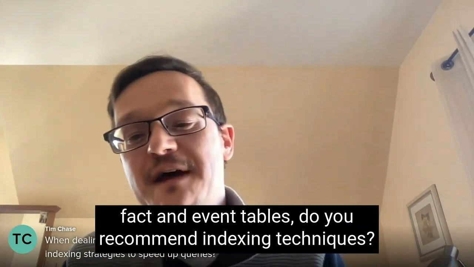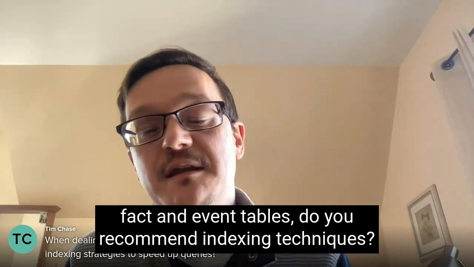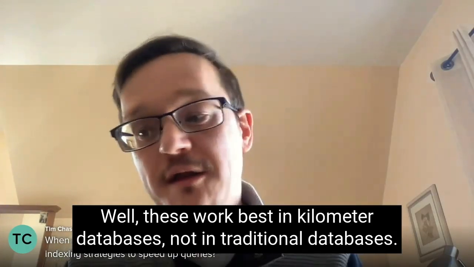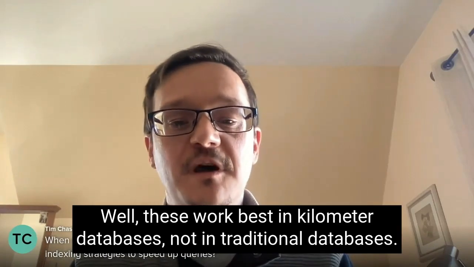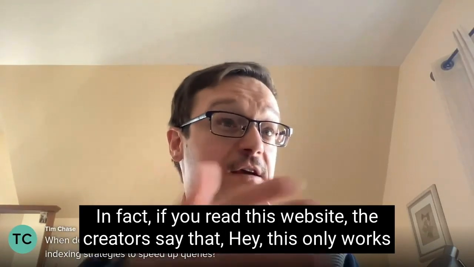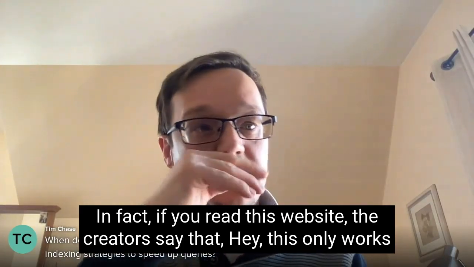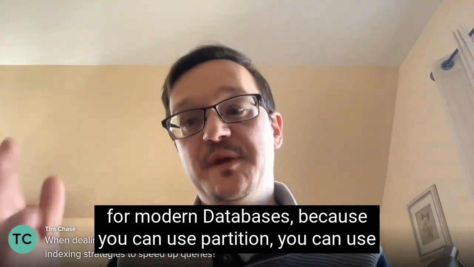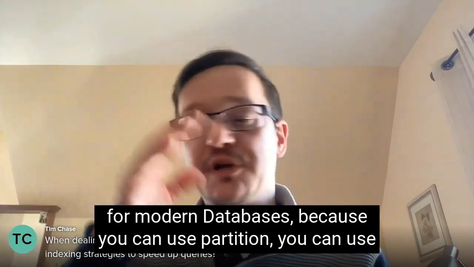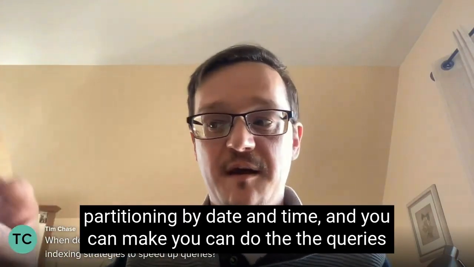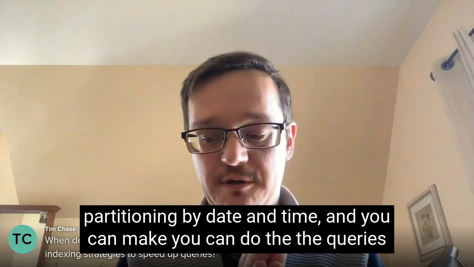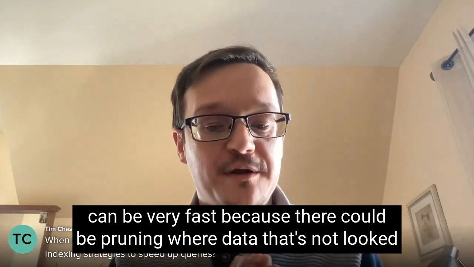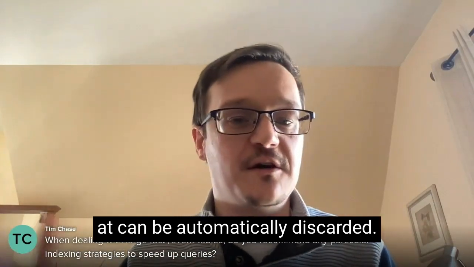So, when dealing with large fact and event tables, do you recommend indexing techniques? Well, these work best in columnar databases, not in traditional databases. In fact, if you read this website, the creators say that this only works for modern databases because you can use partitioning by date and time, and the queries can be very fast because there could be pruning where data that's not looked at can be automatically discarded.